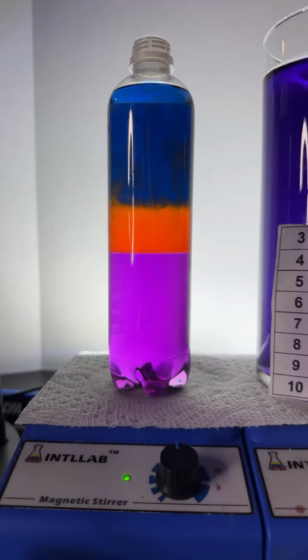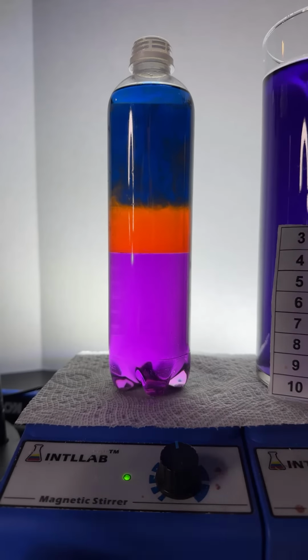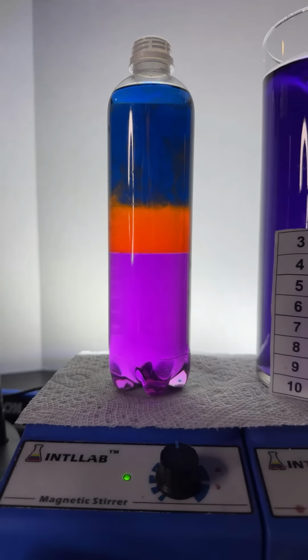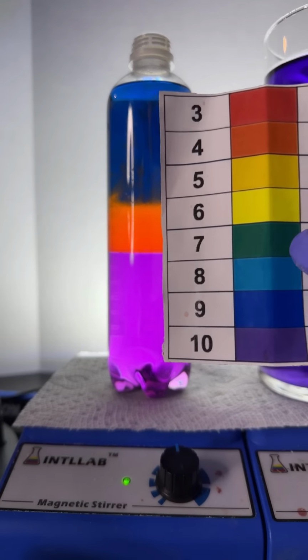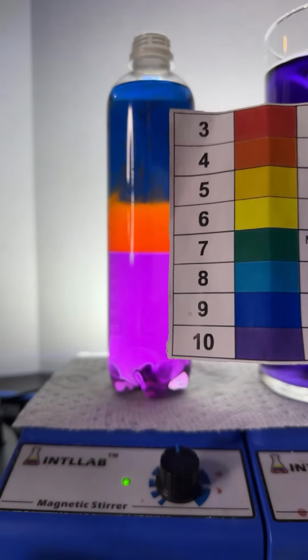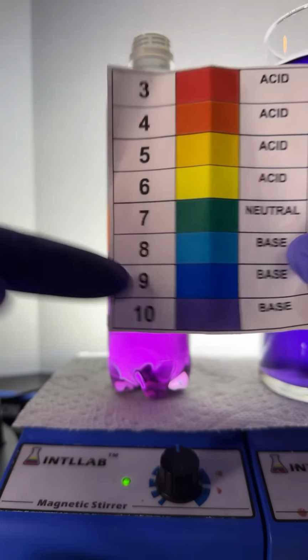Now, when I shake this up, I don't know what pH it's going to end up at. It depends on whether there's more acid or base. If there's a perfectly equal amount of acid and base, we'll be at pH 7. Okay? If there's a little more acid, it'll be one of these colors, and a little more base will be one of these colors.